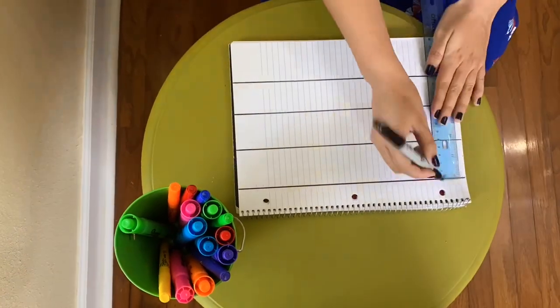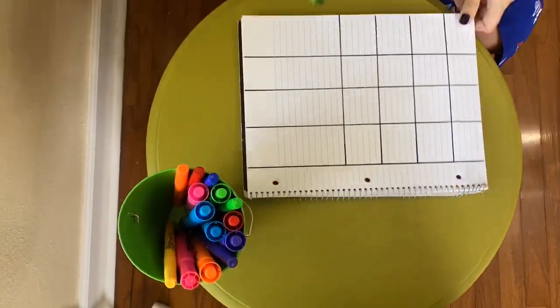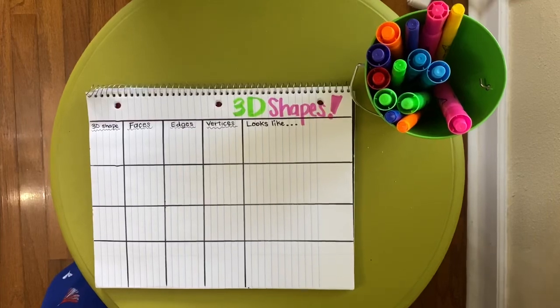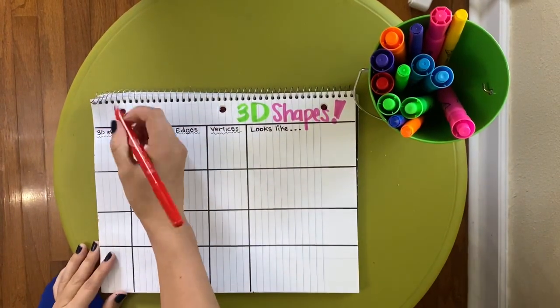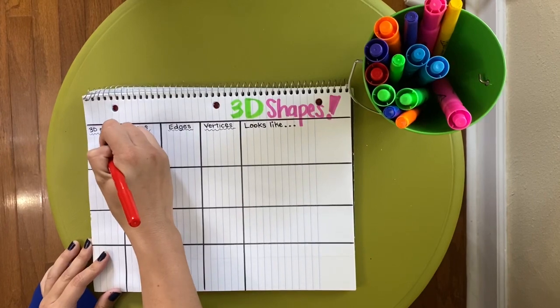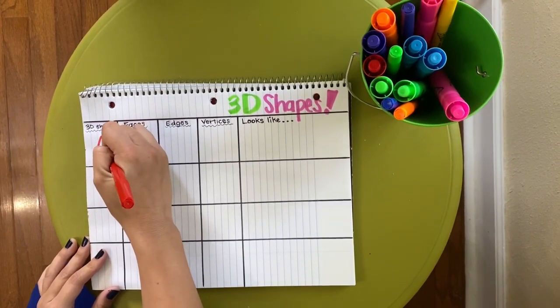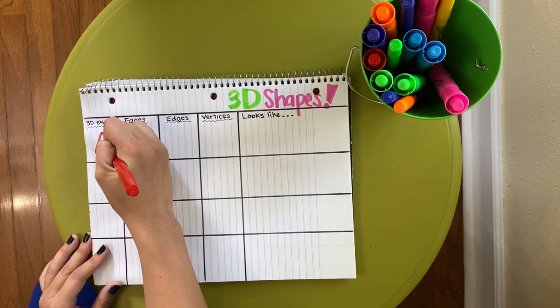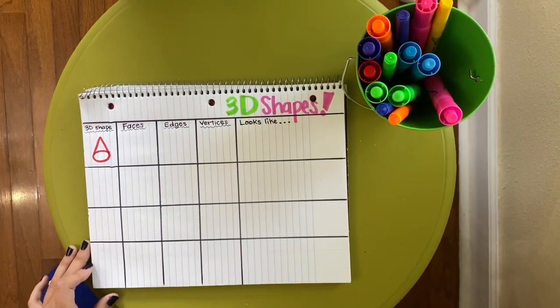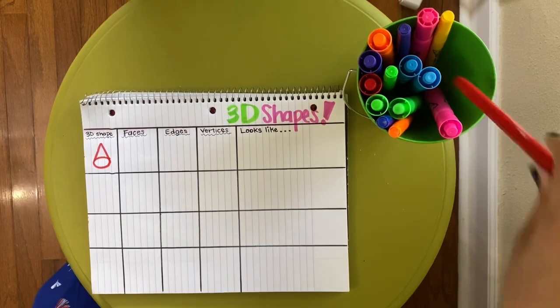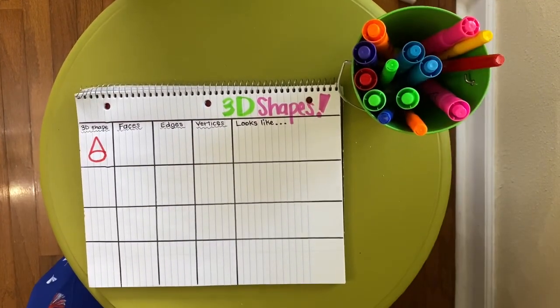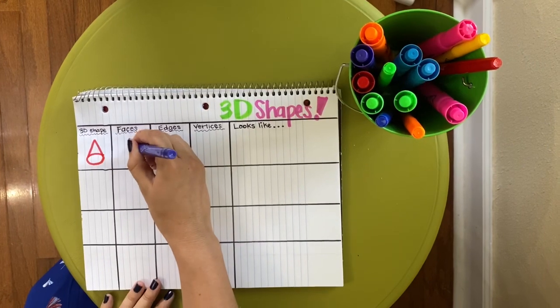Let's look at all of our other 3D shapes and see how many faces, how many vertices, and how many edges each 3D shape has. Let's start with the cone. First, I'm going to draw a cone in the 3D shape column. I'm not an amazing drawer, but I'm trying my best. Now, a cone has only one face, and that face is a circle.